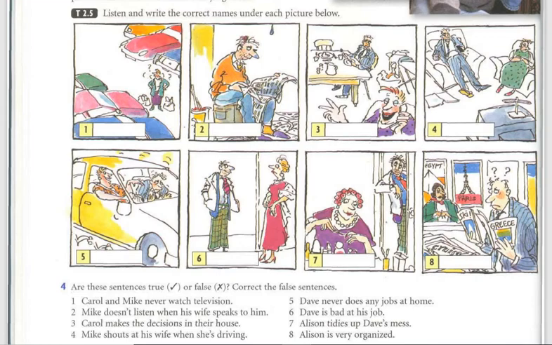What drives you mad about your partner? Here is Carol thinking about her husband Mike. Well, there are lots of arguments about television in our house. He gets the remote control and he's always changing channels, so I never see what I want to.